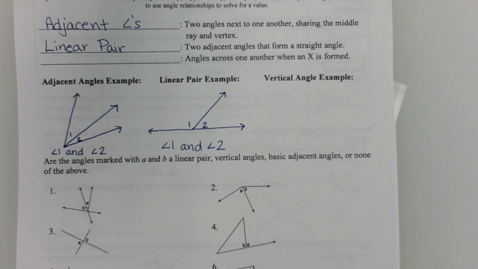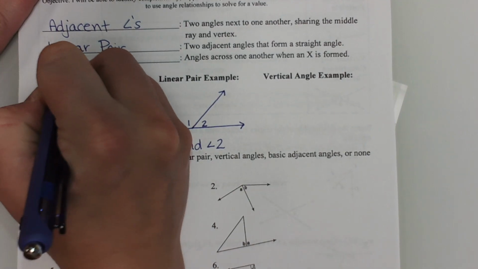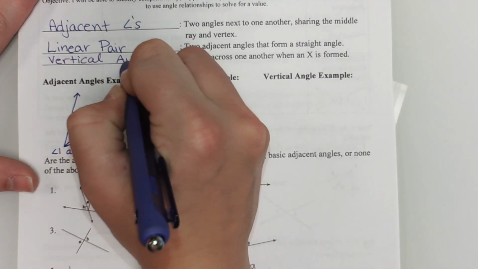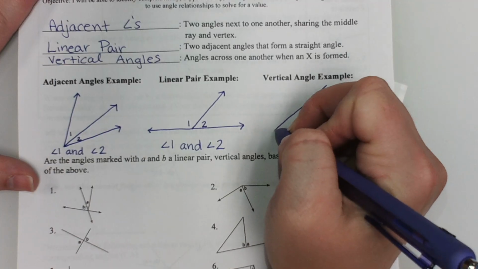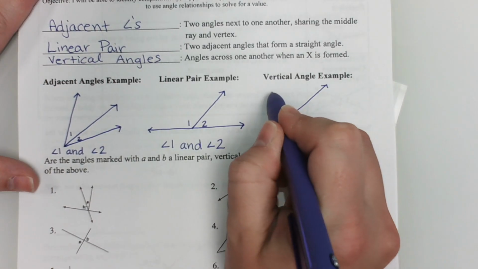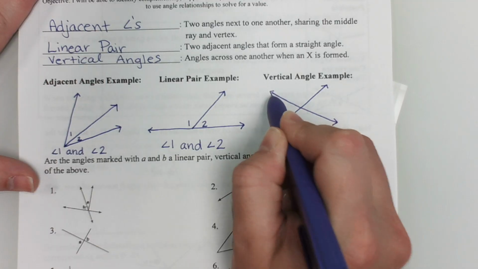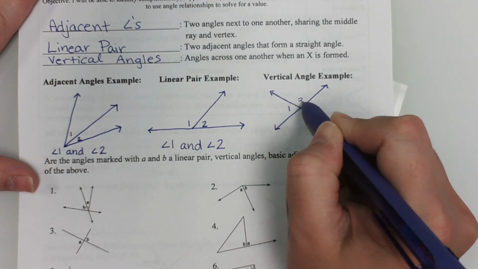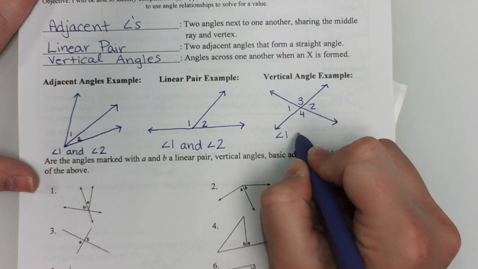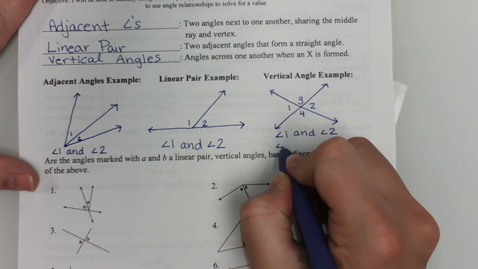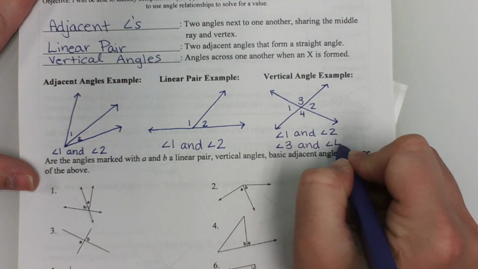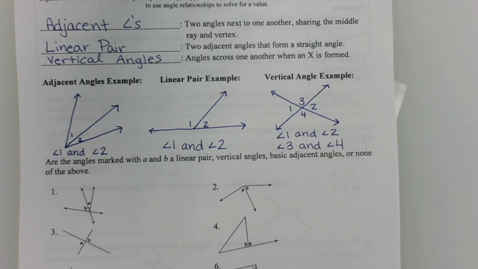And the last one we're talking about today is known as vertical angles. Now, vertical angles end up looking like two lines crossing, and it's the angles that are across from one another. So in the way that I drew it, angle 1 and angle 2 are vertical angles. Or you could have looked at angle 3 and angle 4. Now we identify these angle pairs because what type of angle pair they are will tell us what we can do with them mathematically.